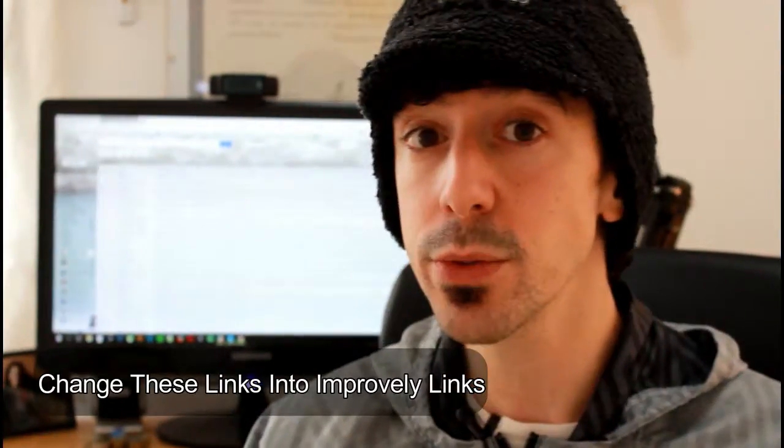If you do not want to use Improvely, you can use the UTM Builder, and I'm going to leave a link below as well, which is free with Google Analytics, for example. So you want to start using UTM Builder or Improvely links slowly. If you have a call to action on your website, change that to an Improvely link. Do you have a banner? Change that to an Improvely link. Do you have a podcast link? Change that to an Improvely link, all right? Or a UTM, whatever you're trying to use.